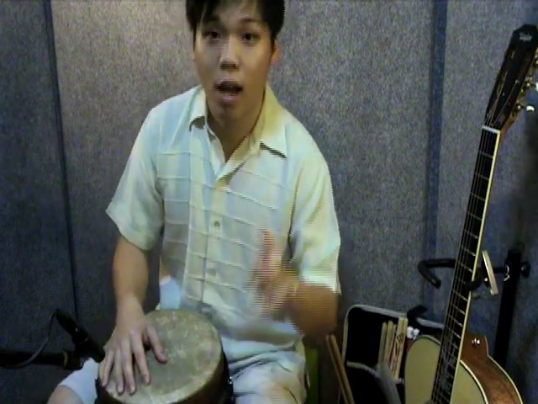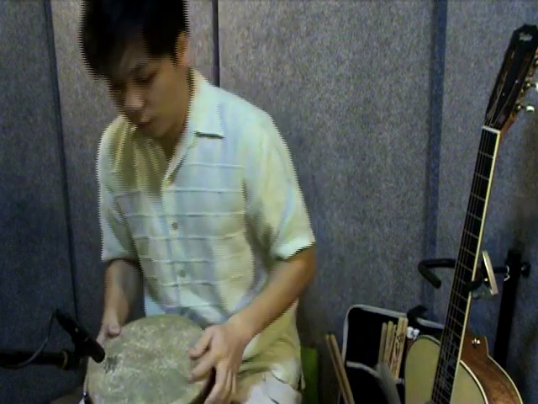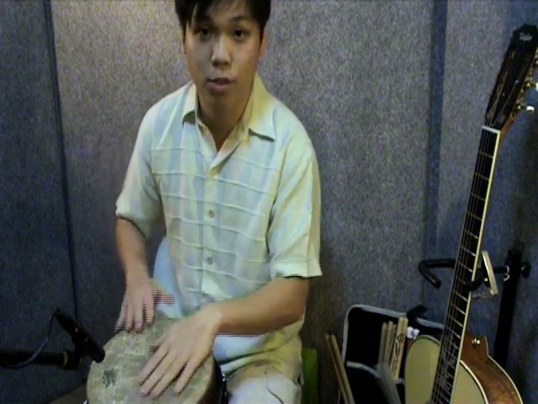1, 2, 3 and 2, 3. If you don't understand, pause and look at the note I've attached to this entry. Got it? Let's go. So a 6/8 groove again. 1, 2, 3 and 2, 3. 1, 2, 3 and 2, 3.